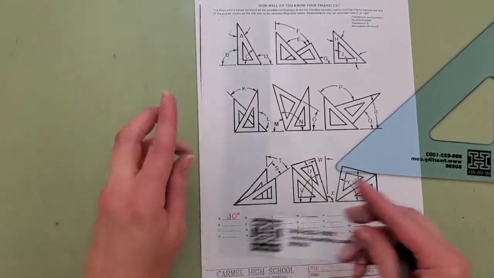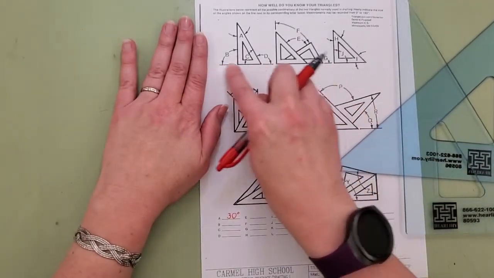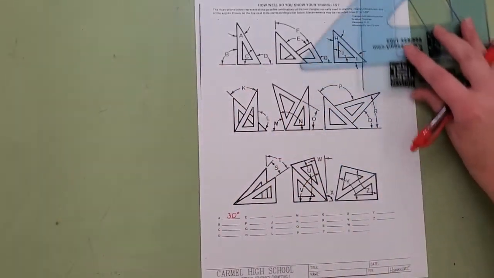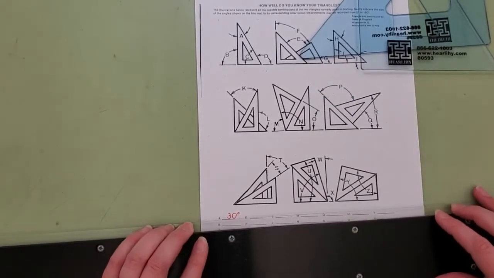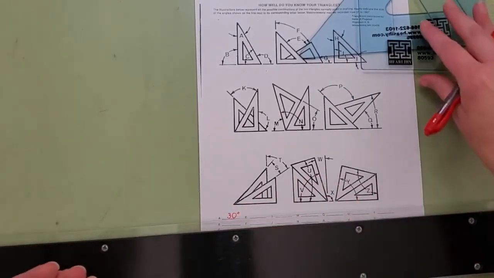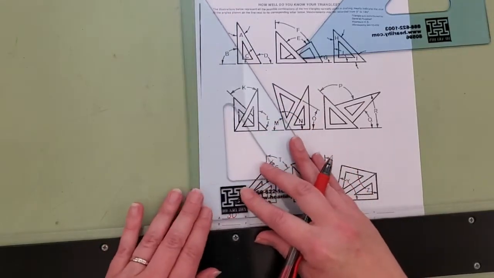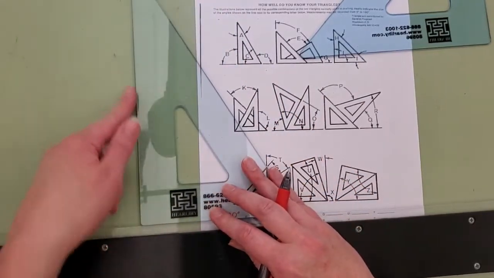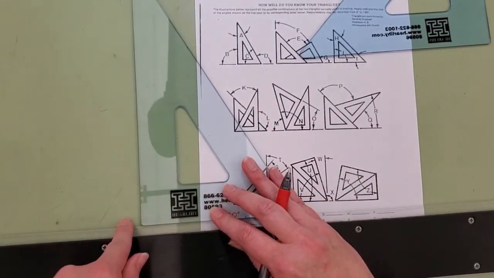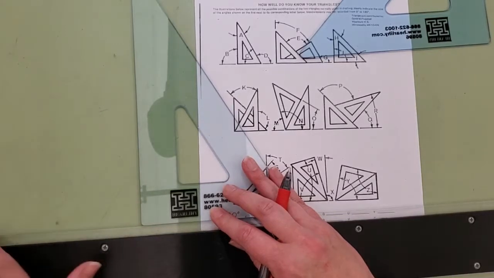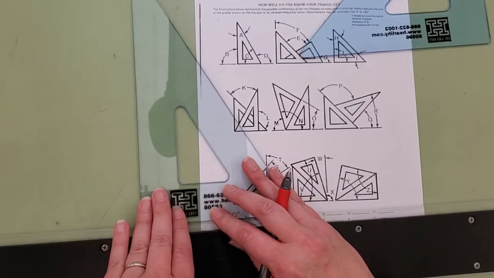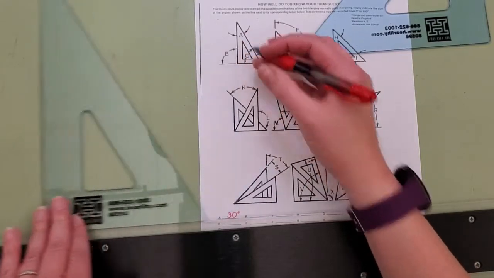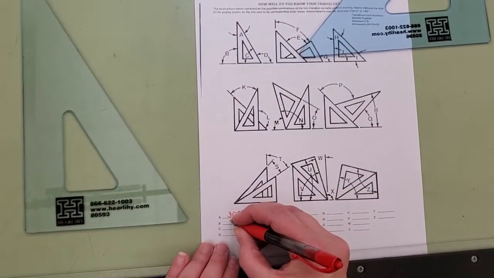Okay, for letter B, they're also going to indicate a flat line. Now, for those of us who have had geometry, we know that a flat line equals 180 degrees. So if we have our triangle that's at a 90-degree angle, whatever's left over is 180 degrees minus 90. So B will also be 90 degrees.